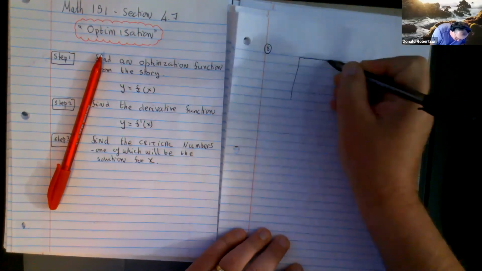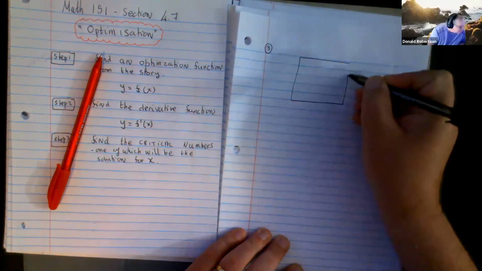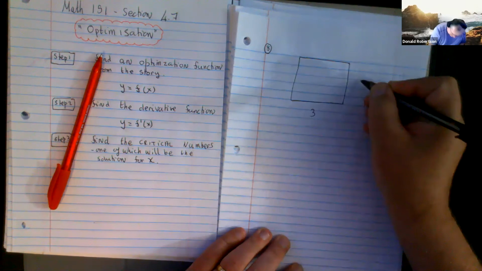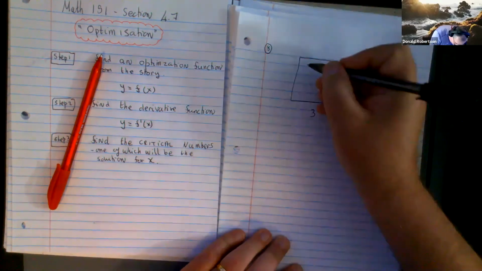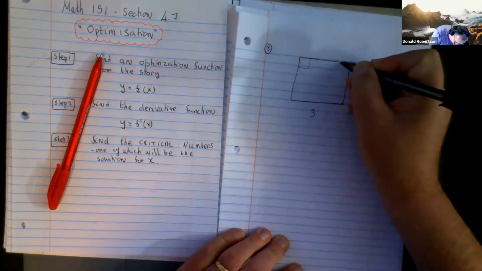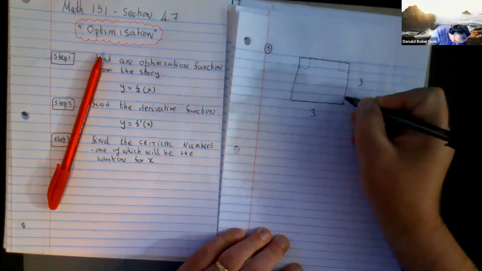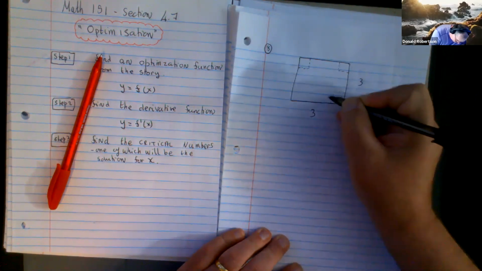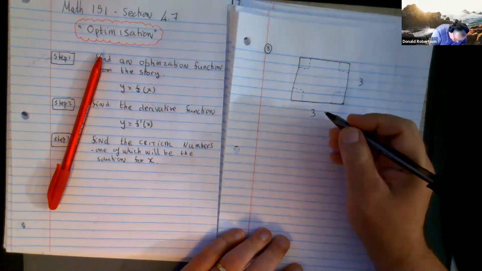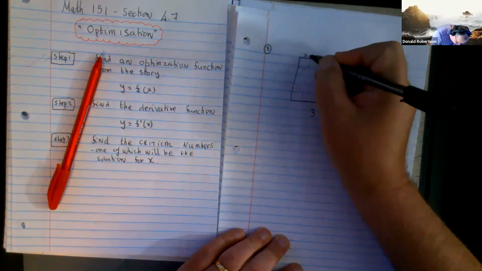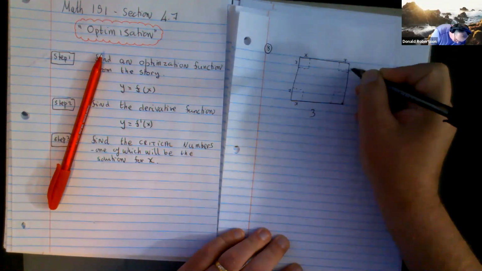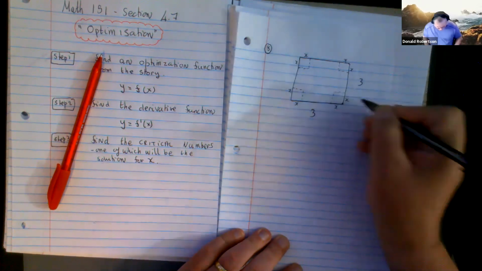I have a square piece of cardboard. It's 3 feet by 3 feet. I'm going to cut out some corners. And these corners in the story that they just gave me, I'm going to call x's, because they have to be little square corners.